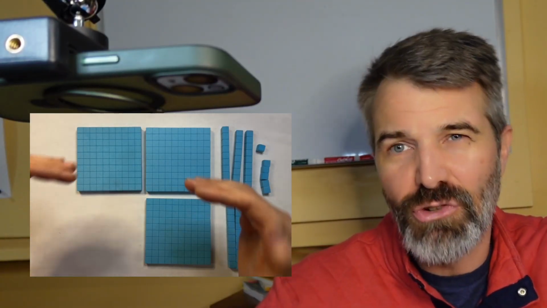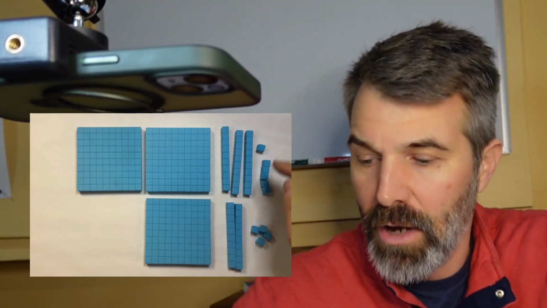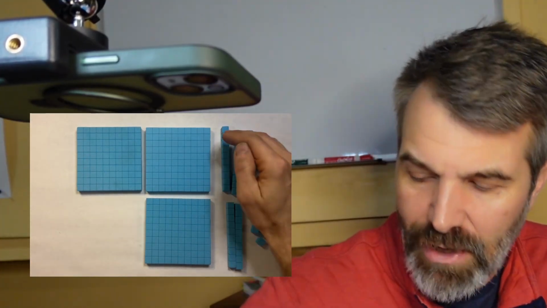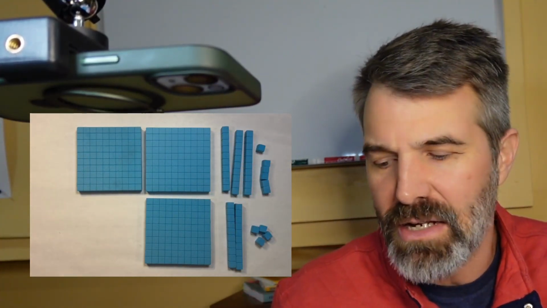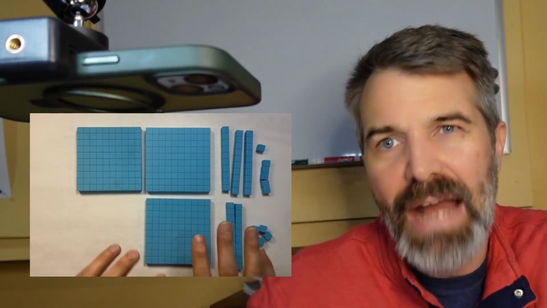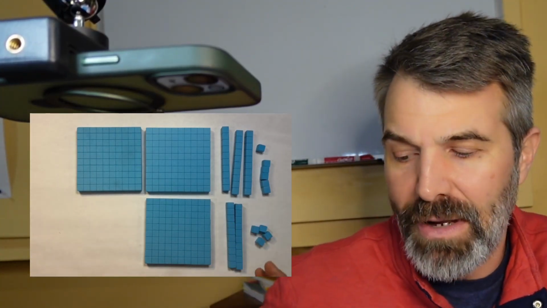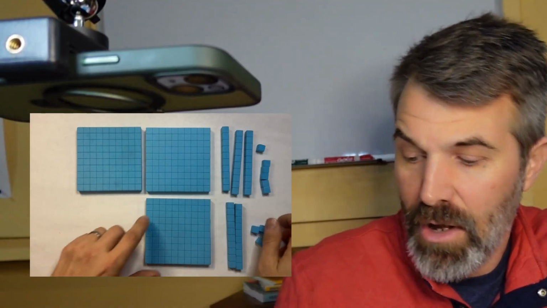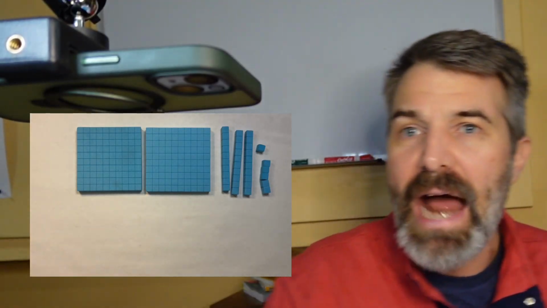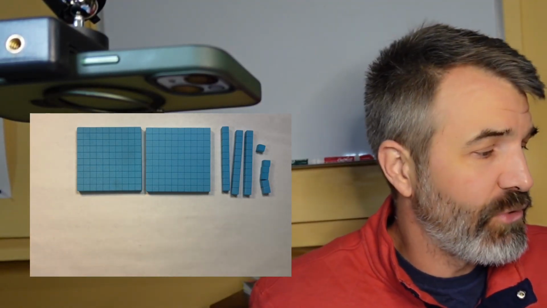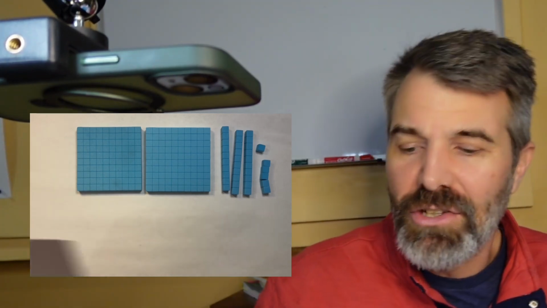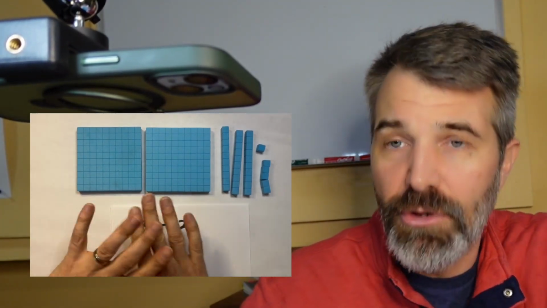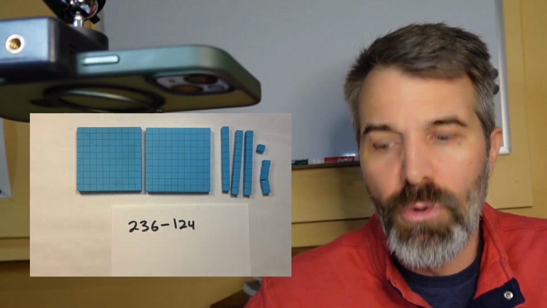I know the teachers are trying to set students up to say, okay, we're subtracting 6 minus 4, subtracting 3 minus 2. I totally get that idea, but quite literally, I just added more to the paper. I added more pieces here, and that's the opposite of the conceptual idea of subtracting. So instead of adding 124 to subtract 124, I'm going to challenge you to just start with the 236 and have them pull the 124.